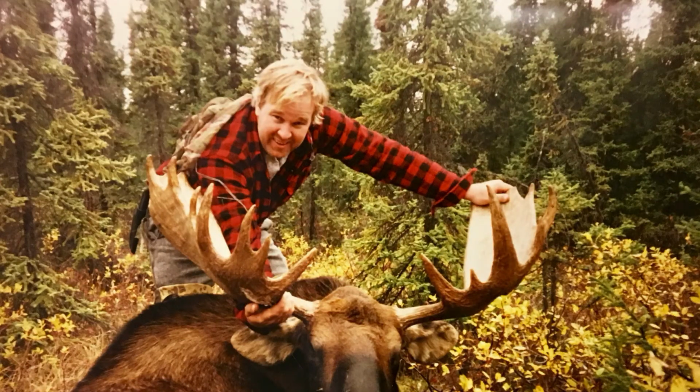Here's a 4-tine bull that doesn't meet the 50-inch minimum. This bull is legal because he has 4 brow tines on the right antler, but his antlers are cupped inward, and without those 4 tines we would not have been able to legally take this bull.